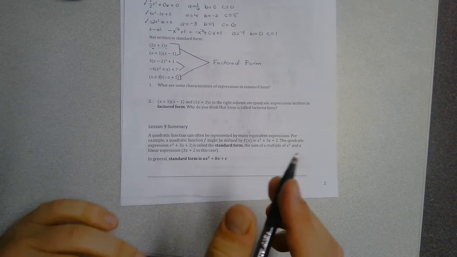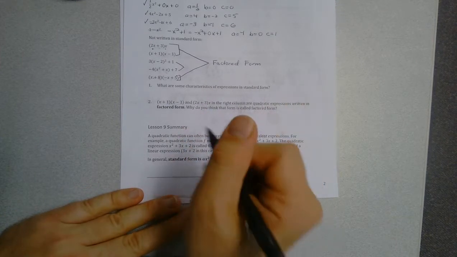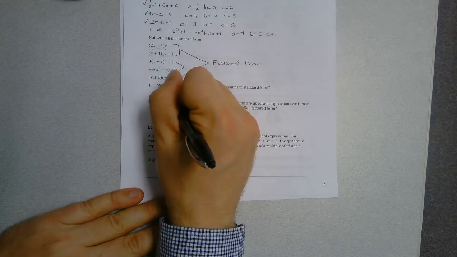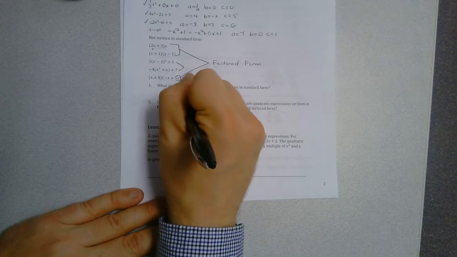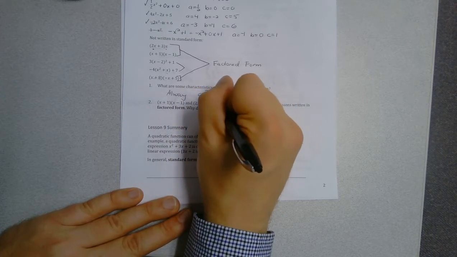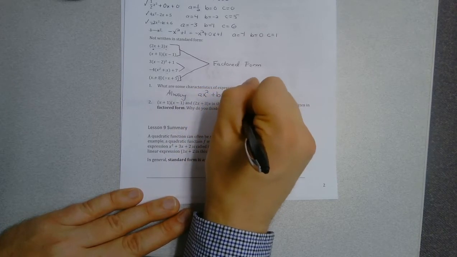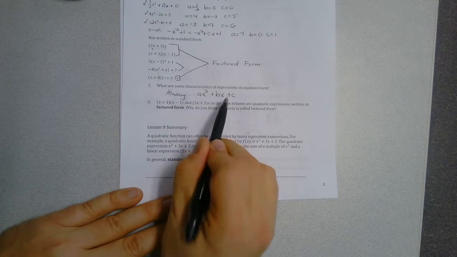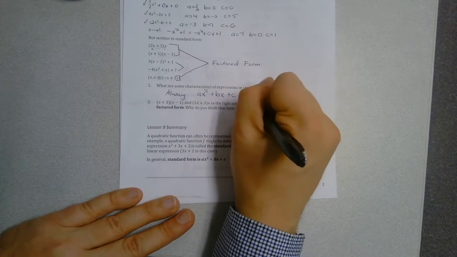So what are some characteristics of standard form? It's always of the form ax squared plus bx plus c, where a, b, and c can be any number.